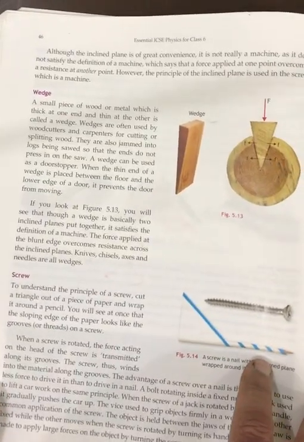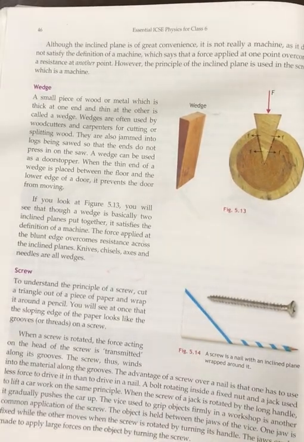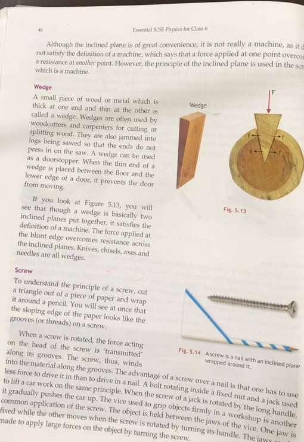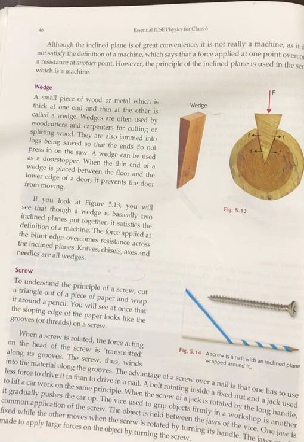Although the inclined plane is of great convenience, it is not really a machine, as it does not satisfy the definition of a machine. The definition of a machine says that the force applied at one end overcomes the resistance at another point.